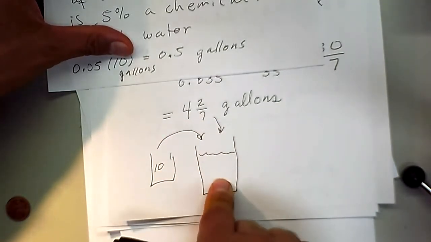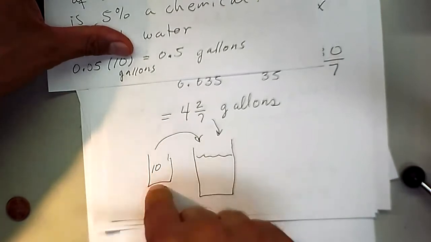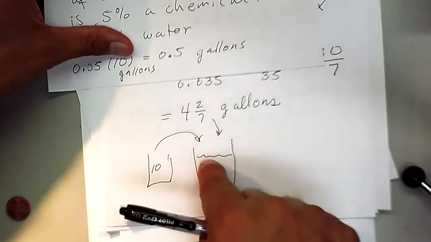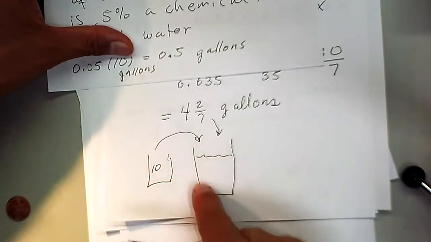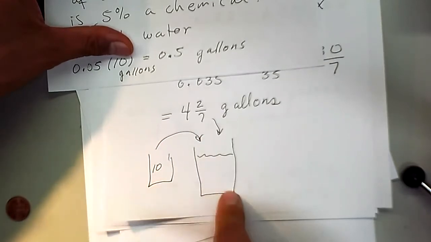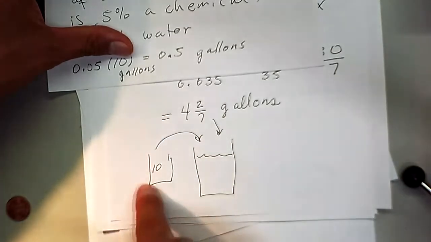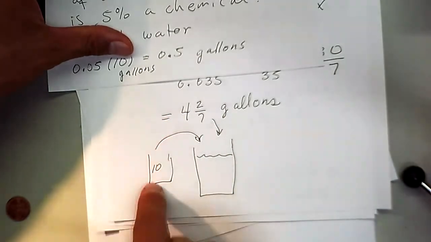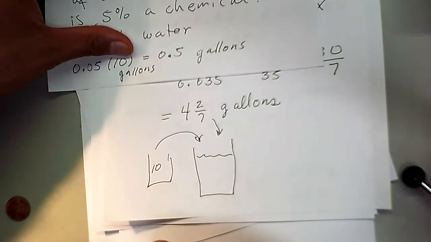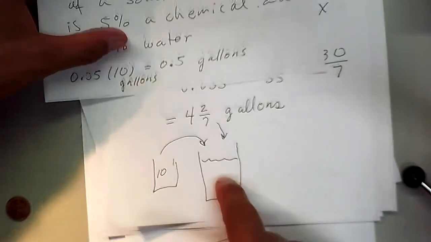And then there's going to be some left over, of course. So in order to physically do this, we have to have the initial container plus a bigger container. Or I guess the other alternative is that we have to start with a big container that is not full at 10 gallons. That's, I guess, the other way to do it.